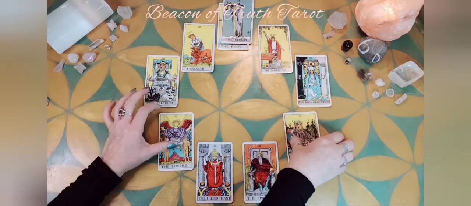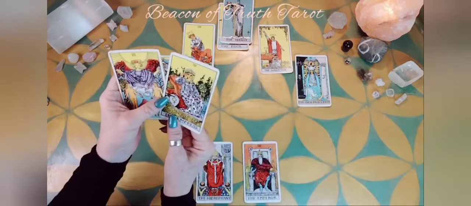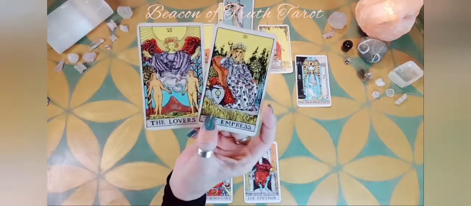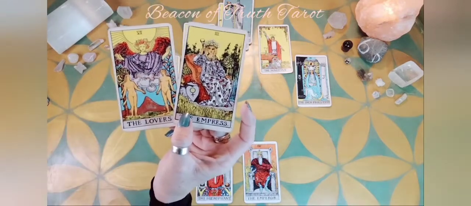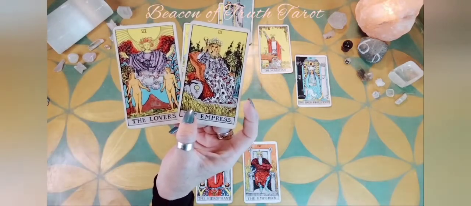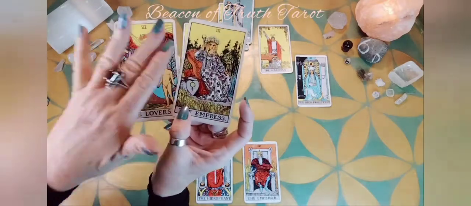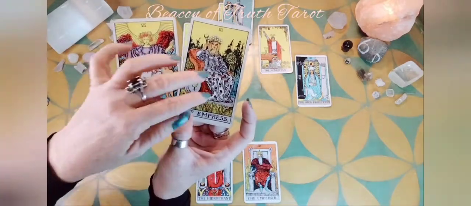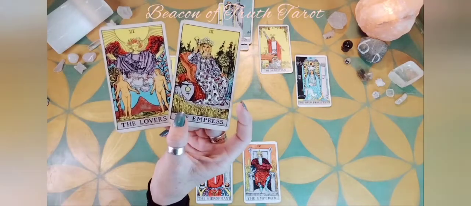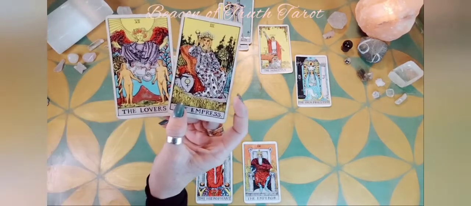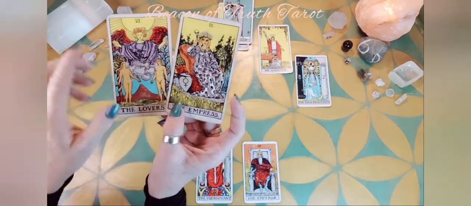Then we have these two, the Empress and the Lovers. It's pretty well known that the Empress represents air. It's an air sign. People say she rules different things, but to me, and to a lot of people, the Empress is air, and the Lovers is Gemini. And again, similar colors. This is air.